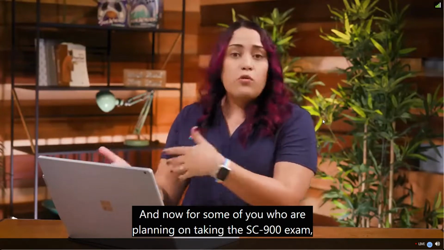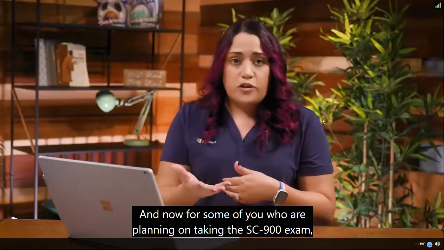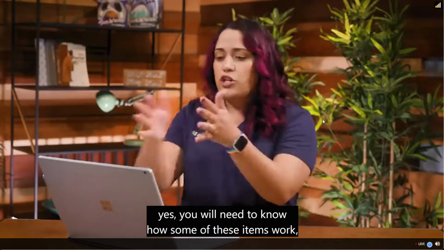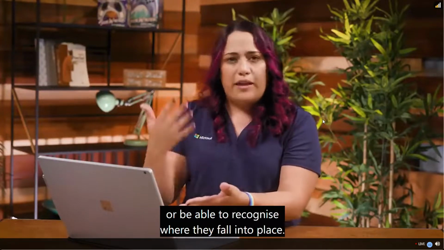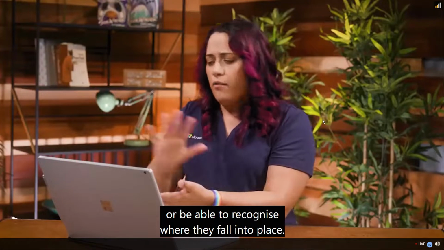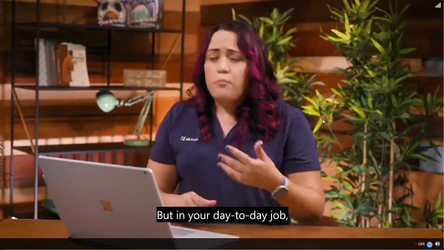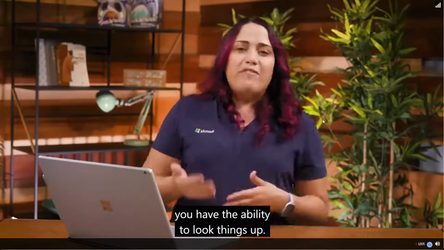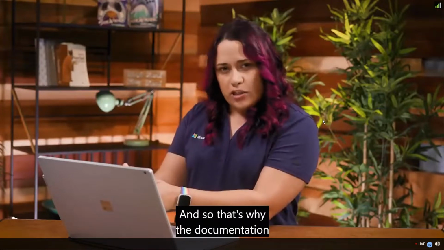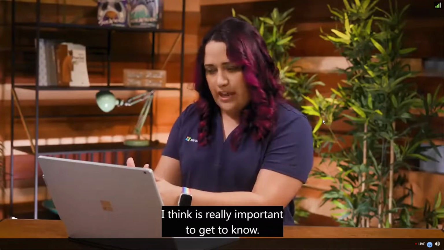And now for some of you who are planning on taking the SC-900 exam, yes, you will need to know how some of these items work or be able to recognize where they fall into place. But in your day-to-day job, you have the ability to look things up. And so that's why the documentation, I think, is really important to get to know.